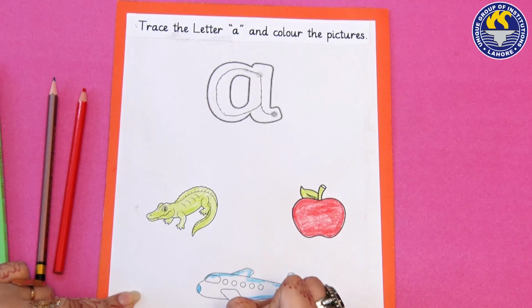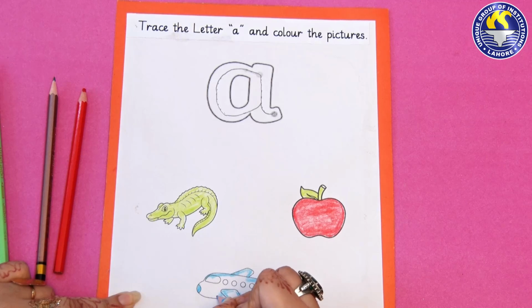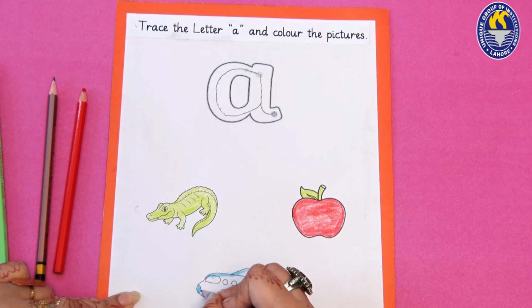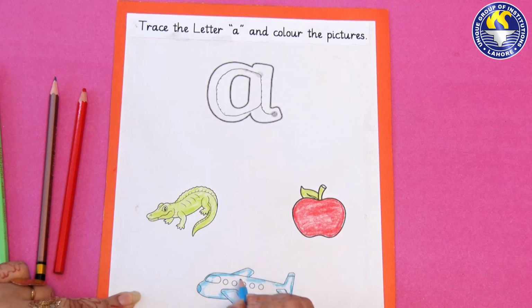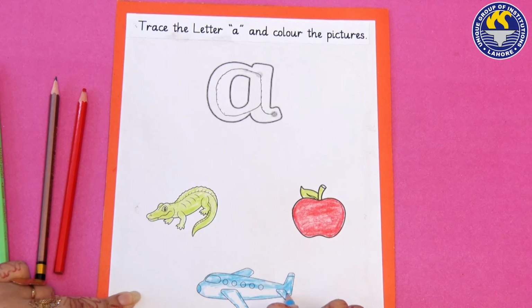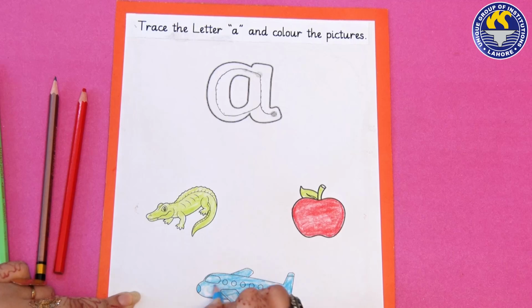After making boundary, I will fill the aeroplane. I am going to complete my work. Oh wow! My aeroplane is looking very nice.